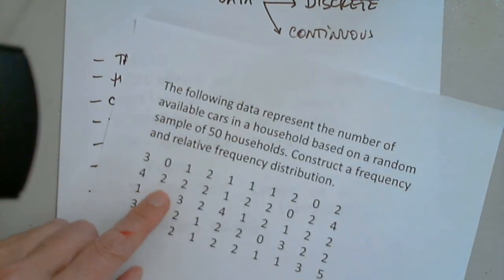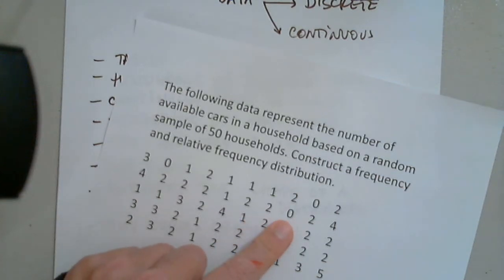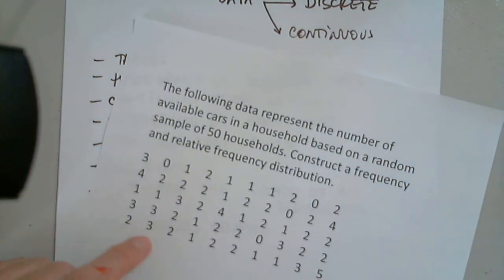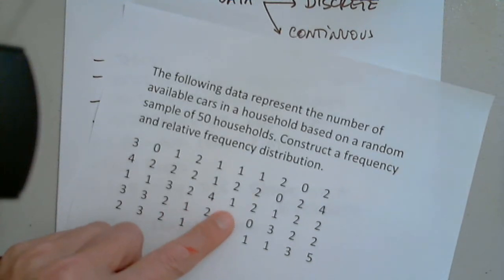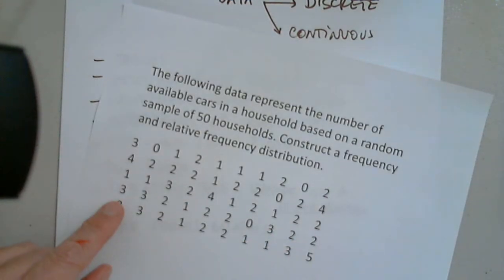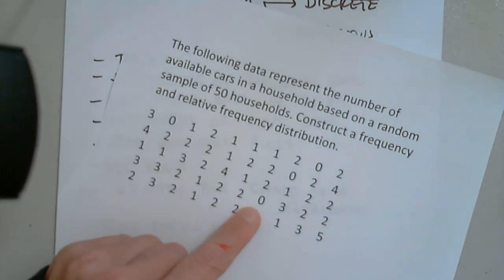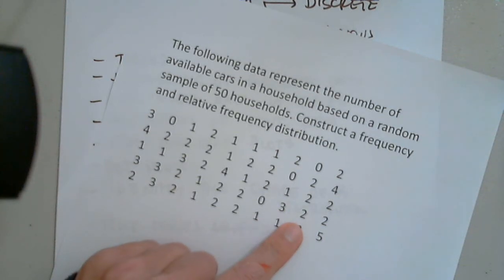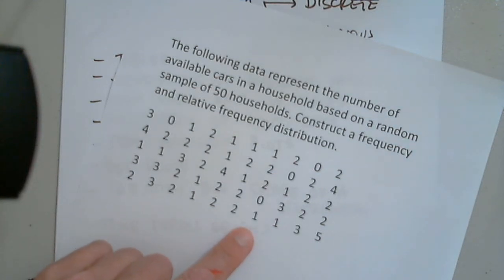1, 1, 1, 2, 0, 2, 4, 2, 2, 2, 1, 2, 2, 0, 2, 4, 1, 1, 3, 2, 4, 1, 2, 1, 2, 2, 3, 3, 2, 1, 2, 2, 0, 3, 2, 2, 2, 3, 2, 1, 2, 2, 1, 1, 3, 5.